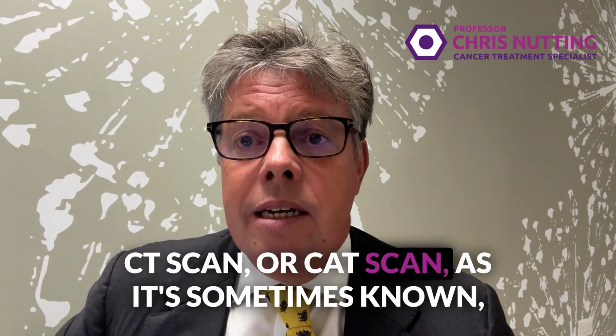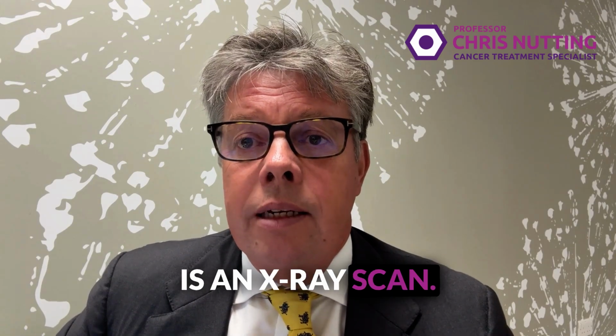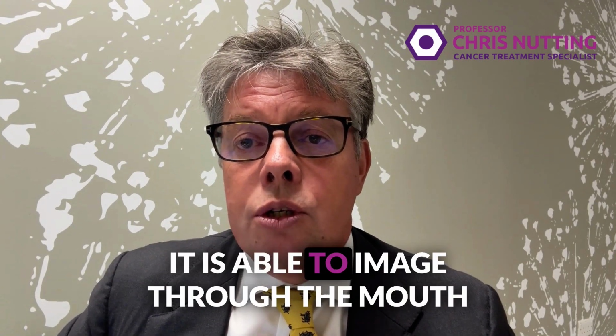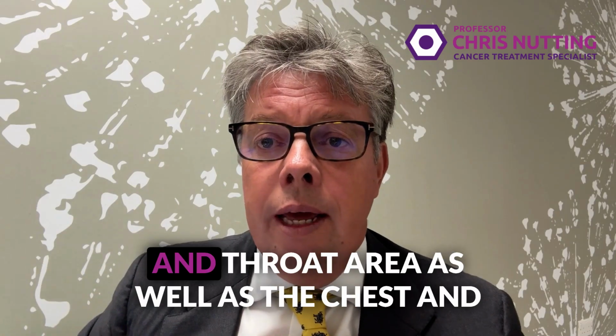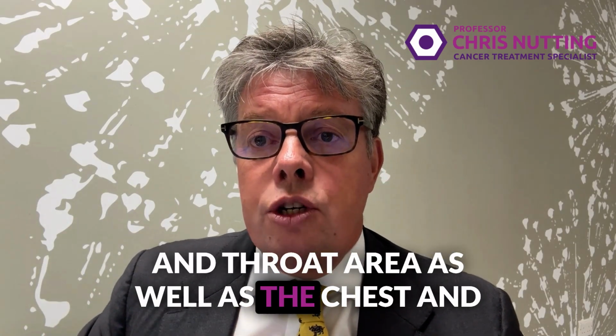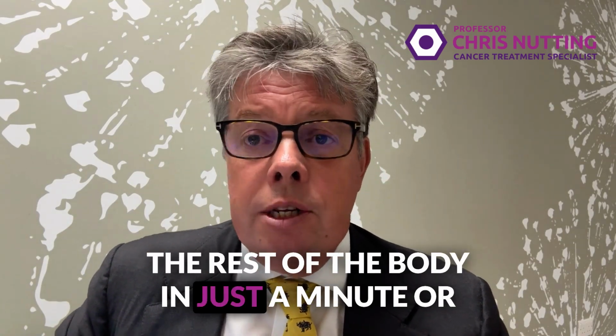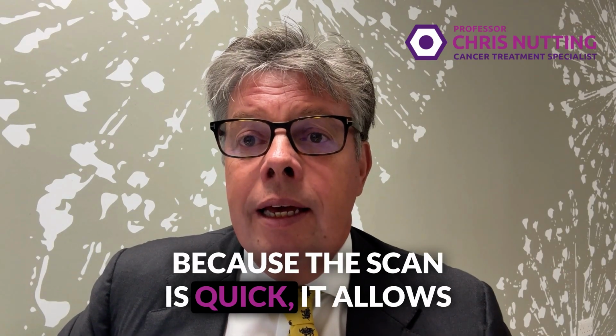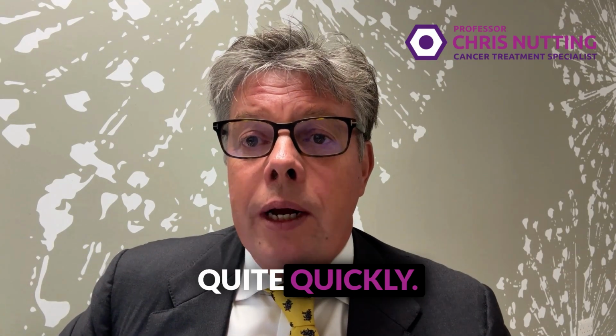CT scan, or CAT scan as it's sometimes known, is an X-ray scan. The advantage of this scan is that it's quick. It is able to image through the mouth and throat area as well as the chest and the rest of the body in just a minute or two of your time. Because the scan is quick, it allows assessment of the whole body quite quickly.